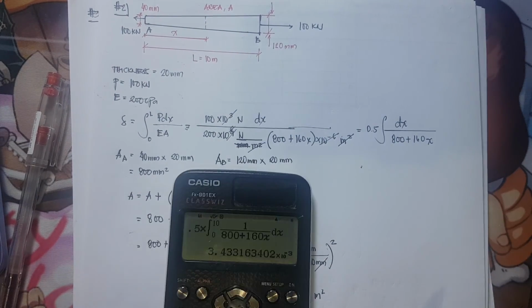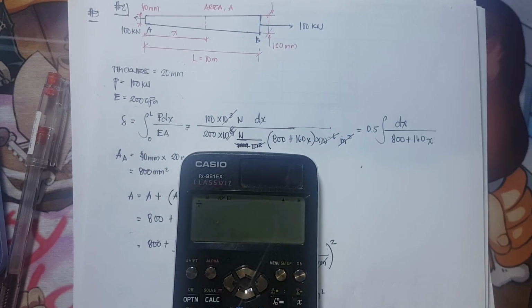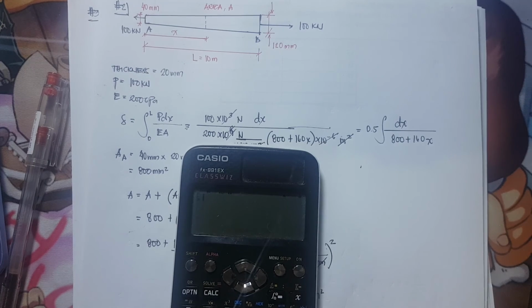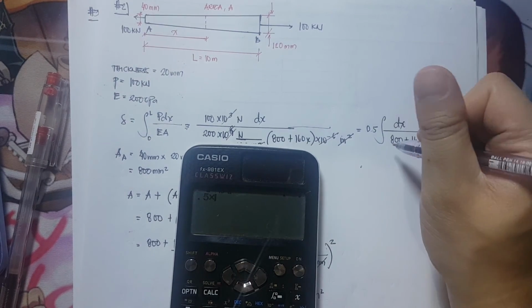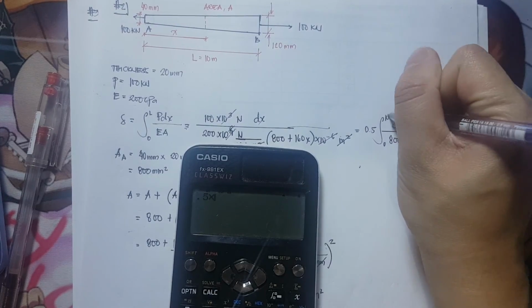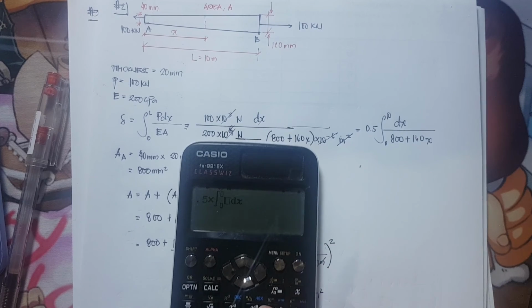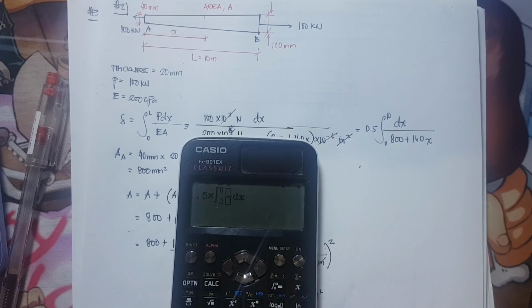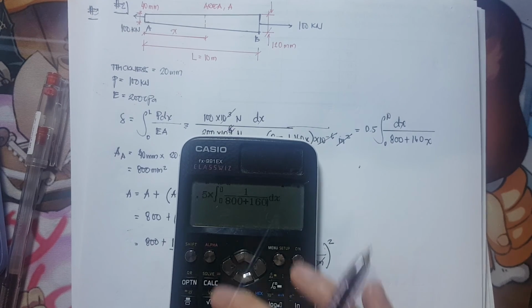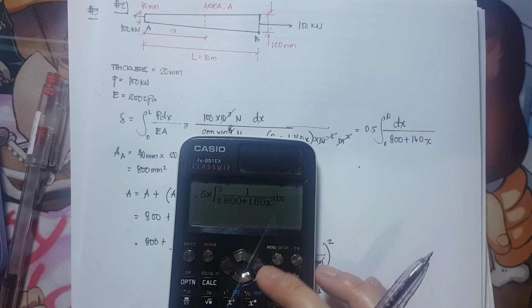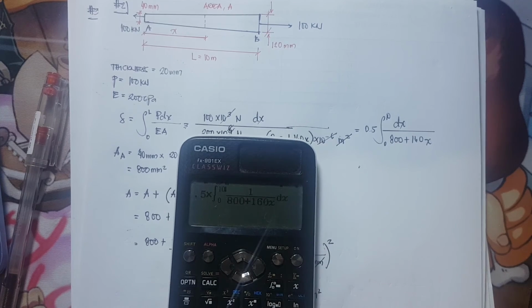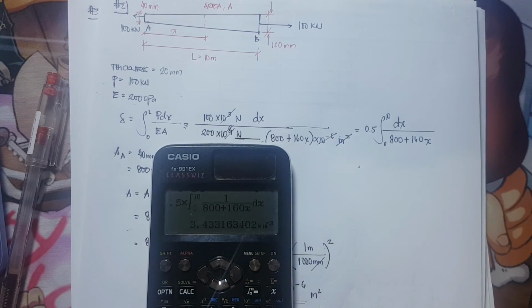Then we input it in our calculator: 0.5 times the integral from 0 to 10 of dx over 800 plus 160x.